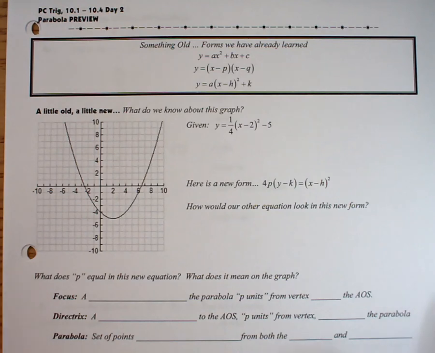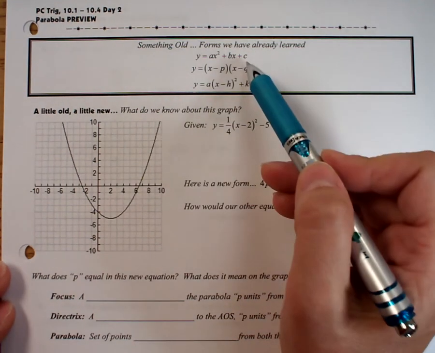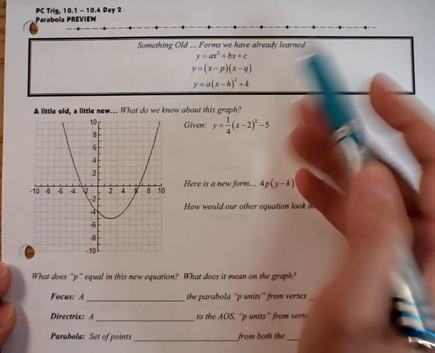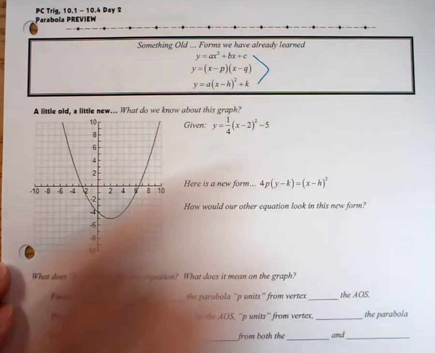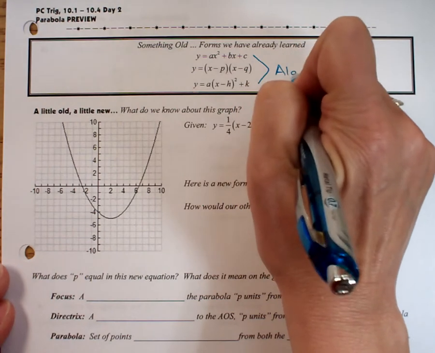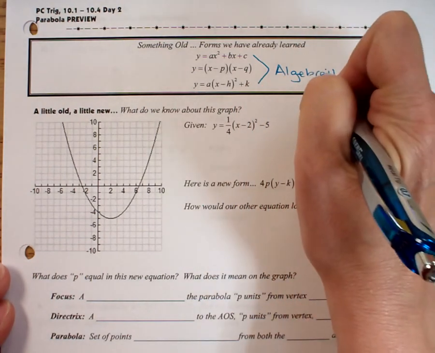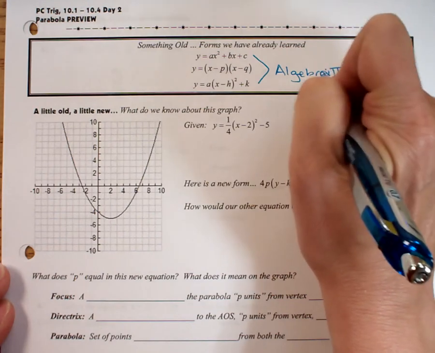All right, on this set of notes, we're going to investigate our new form of a parabola, and we're going to start talking about the definition of a parabola. So the first thing that I want to touch on is these forms that we've already studied in our past. You would have studied these in Algebra 1. You would have done your deepest studying of them when you were in Algebra 2.